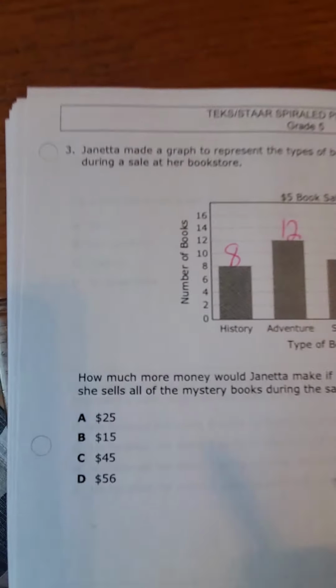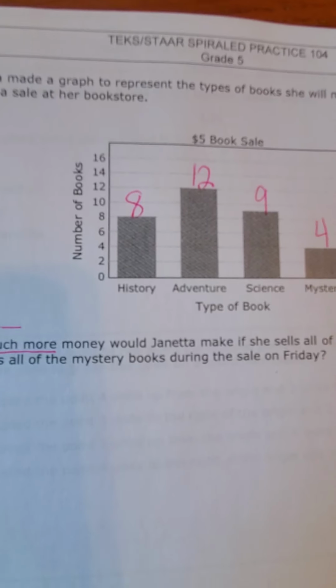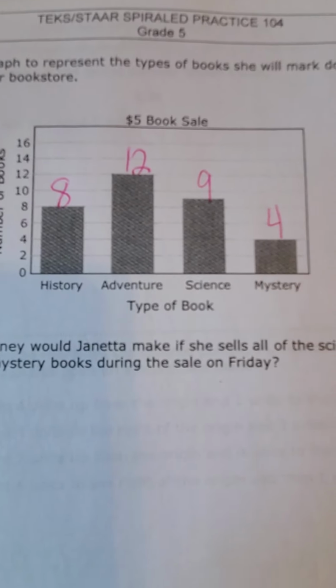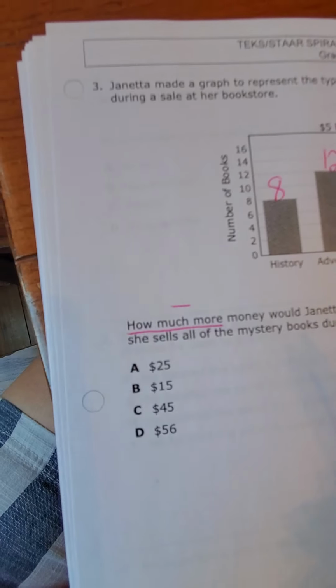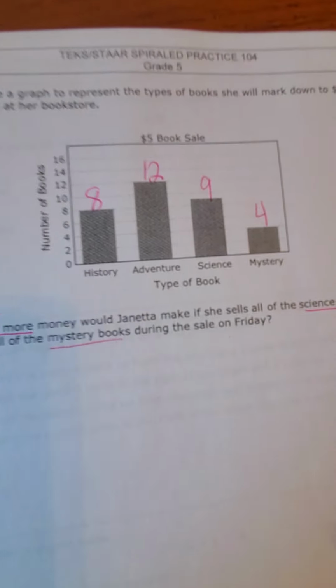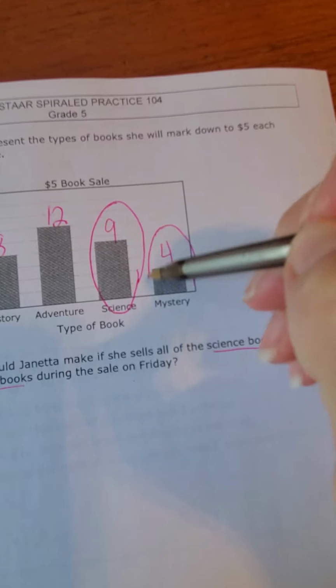The question says how much more. We know how much more typically means that we're going to be subtracting. How much more money would Janetta make if she sells all of the science books than if she sells all of the mystery books during the sale on Friday? So we're looking at science here, and we're looking at mystery.